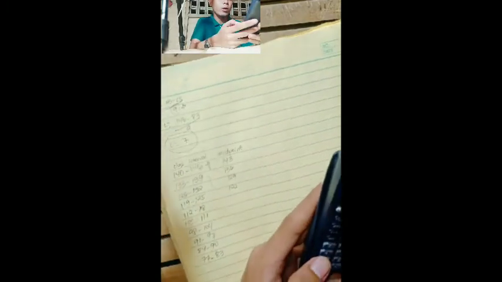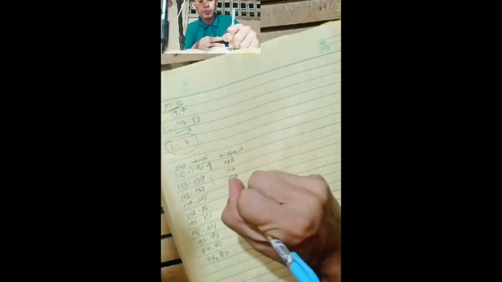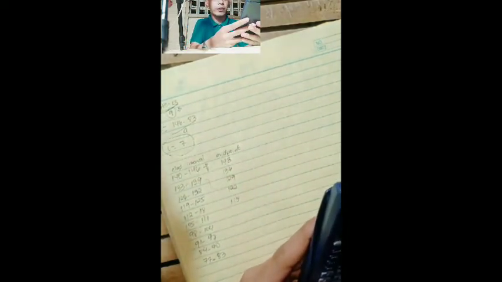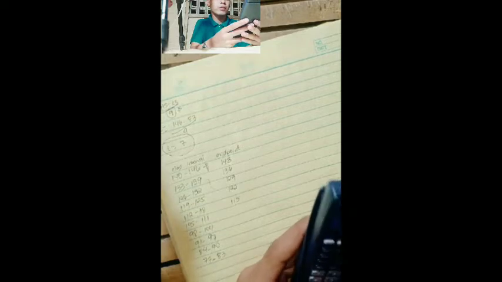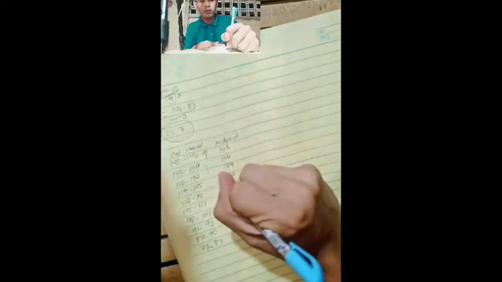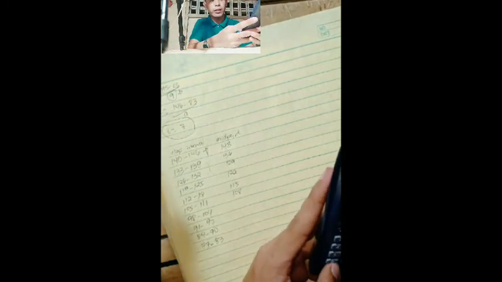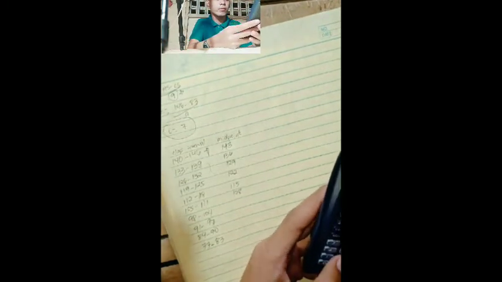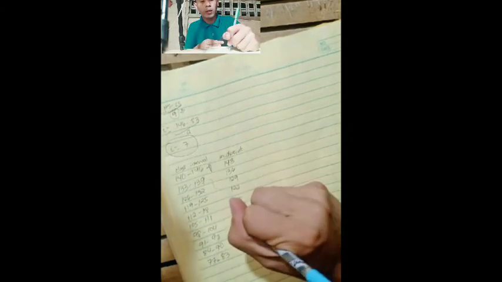Next is 112 plus 118 is equal to 230, divided by 2 is equal to 115. 105 plus 111 is equal to 216, divided by 2 is equal to 108. Next is 98 plus 104 is equal to 202, divided by 2 is equal to 101. Am I saying it correctly?